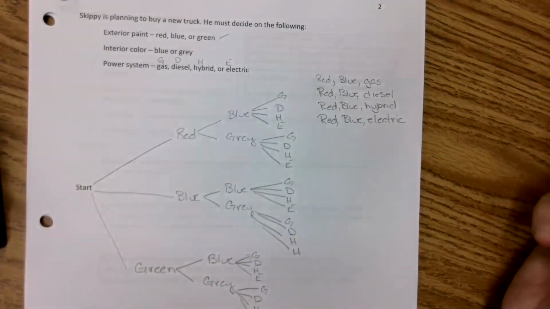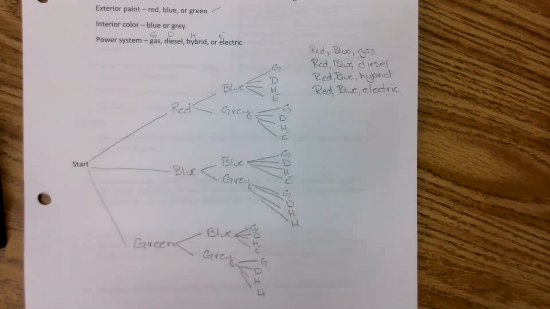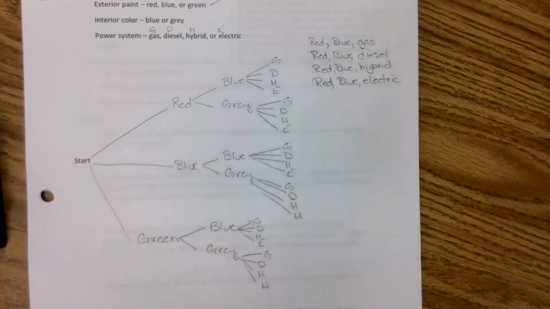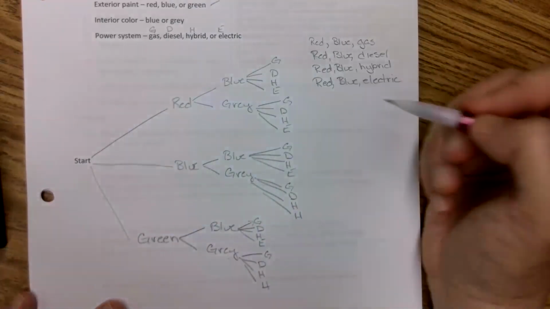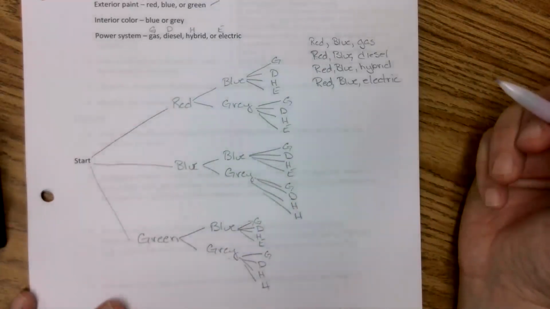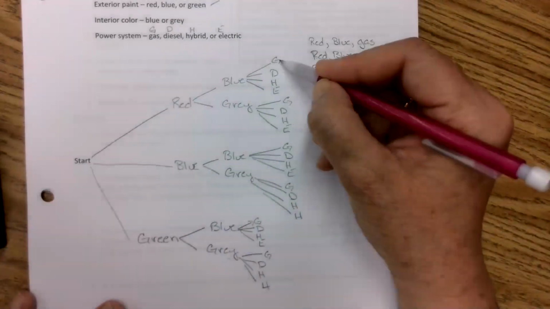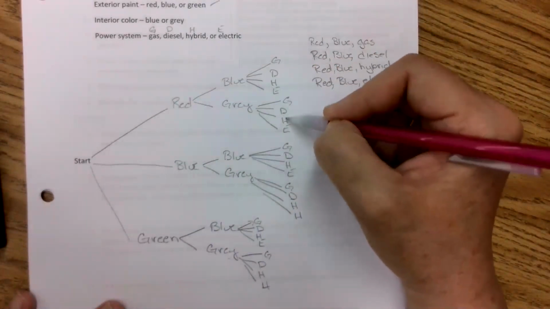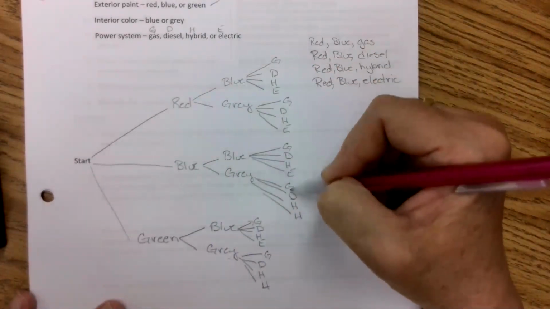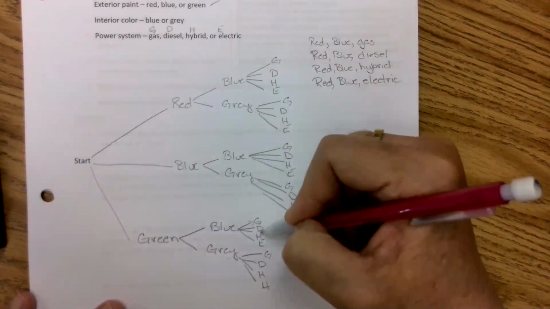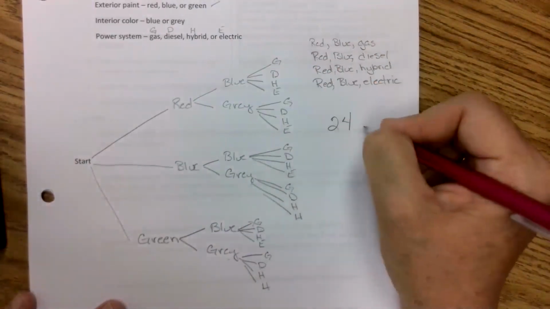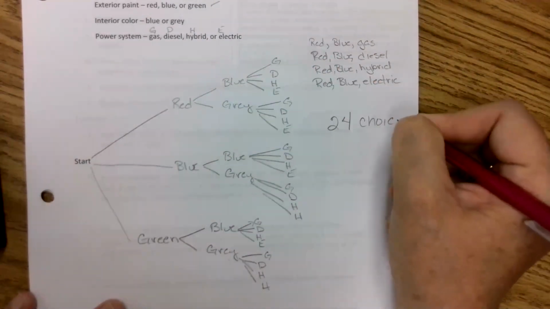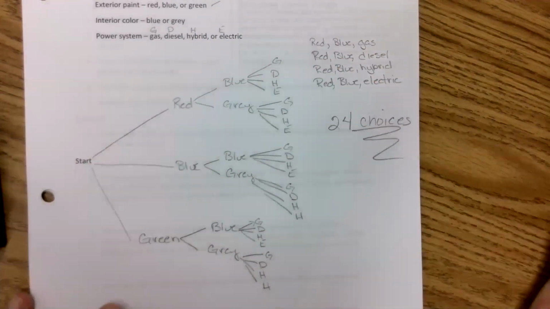Very seldom will I ask you to do that because it's a lot of work. But what we want to know is how many different choices he has. I don't have to list them, I just want to know how many he has. And the easiest way to do it is just count the branches at the very end. At this point, I'm going to show you a trick right away that'll make it simpler. But 1, 2, 3, 4. I got 24 choices.